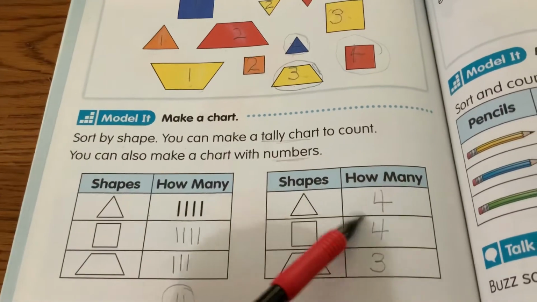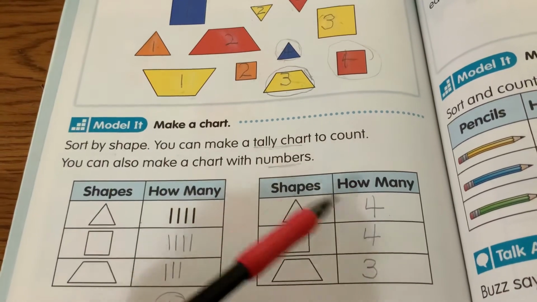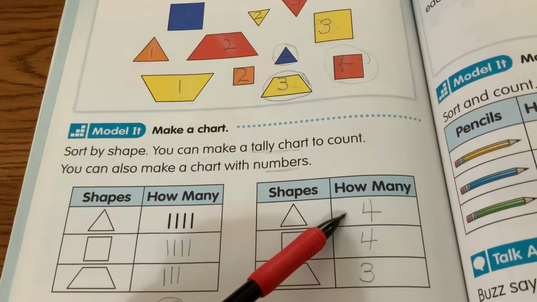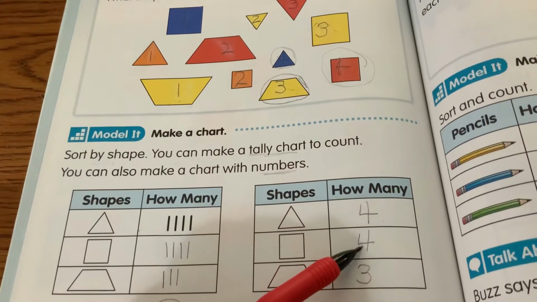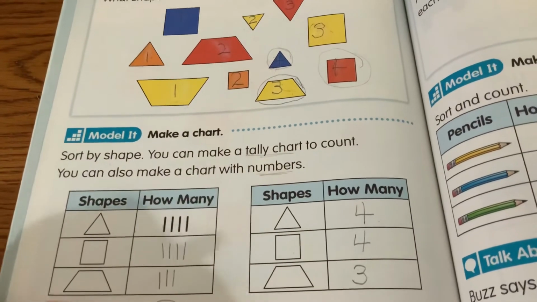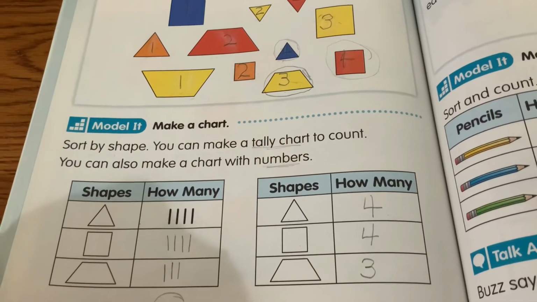So I can look at this chart and I can say, are there more triangles or more trapezoids? Well, there are more triangles. Are there more triangles or more squares? Well, it's the same. And so I can use my tally chart to be able to look at how many I have.